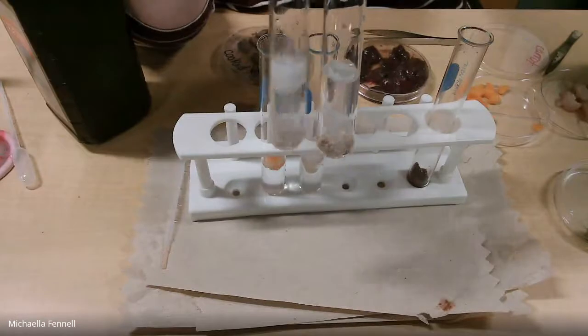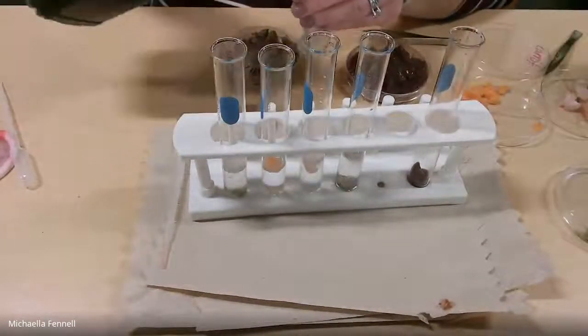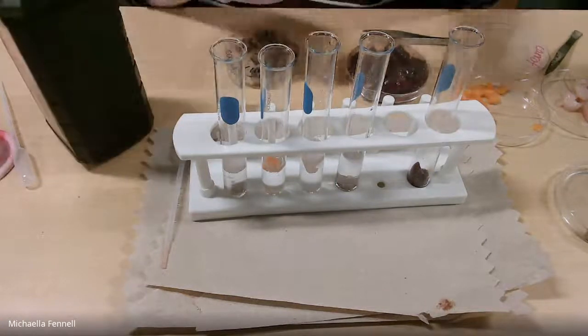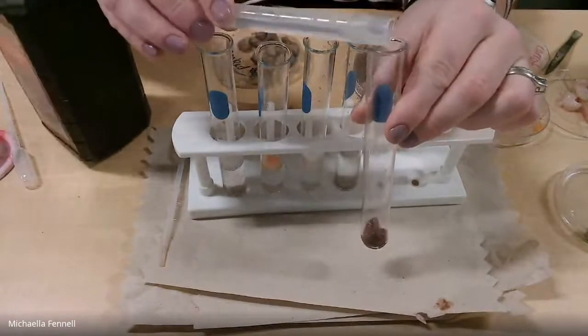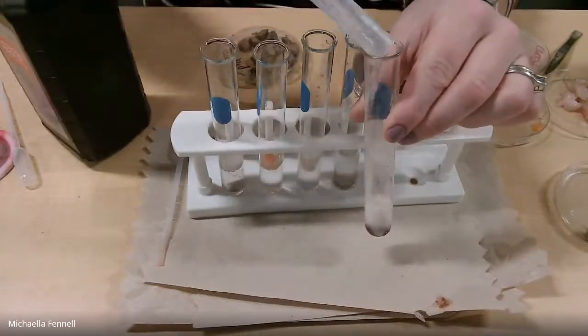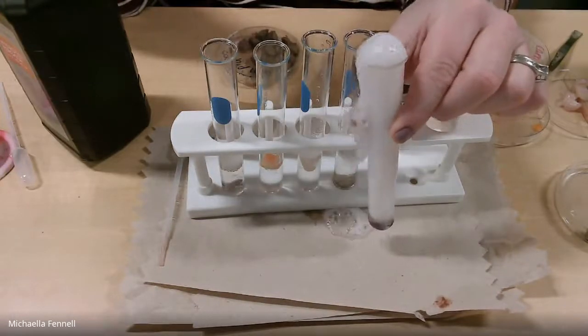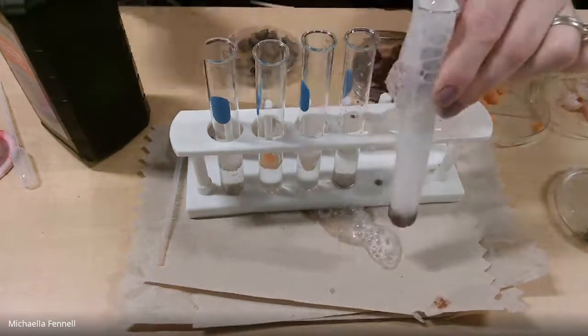All right, and then our last one. Better get this done before everybody comes in here. Our last one is the raw liver. Are you guys ready for this? I'm going to make sure you get a good view of this. There's our raw liver, adding the hydrogen peroxide. Oh no, oh no, oh no. All right. Raw liver, by far, of course, has the most catalase.